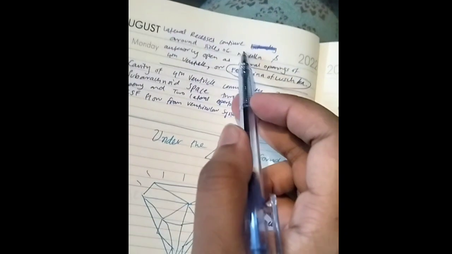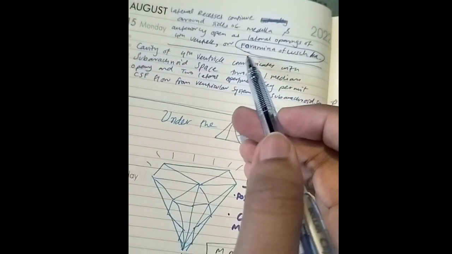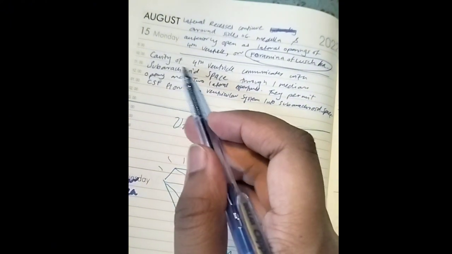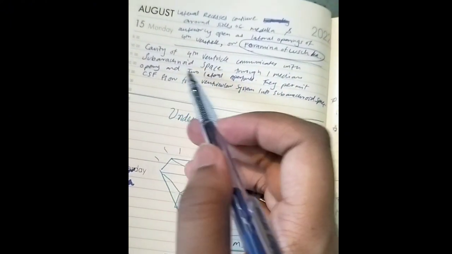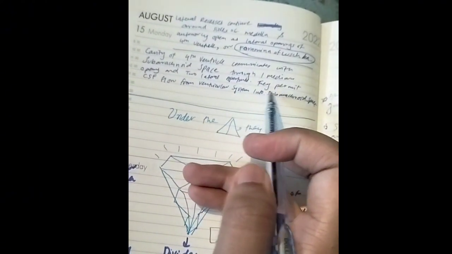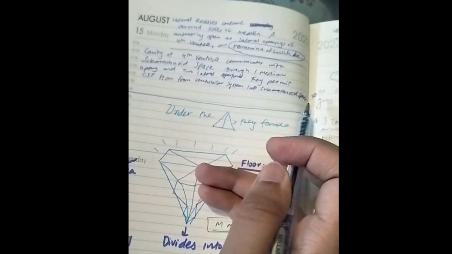Lateral recesses are also present, and they continue around the sides of the medulla and anteriorly open as the foramen of Luschka. The cavity of the fourth ventricle communicates with the subarachnoid space through 1 median opening and 2 lateral apertures. They permit the flow of CSF from the ventricular system into the subarachnoid space.